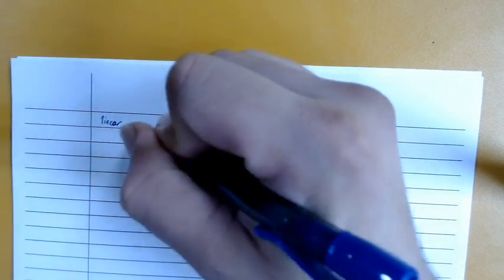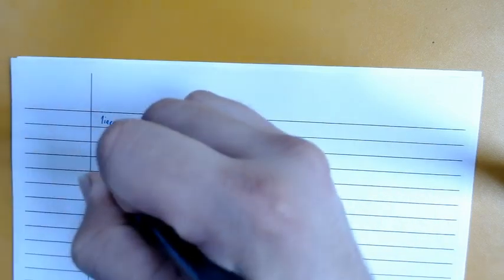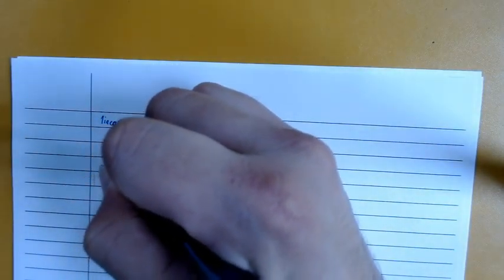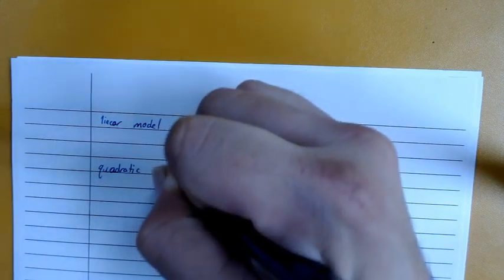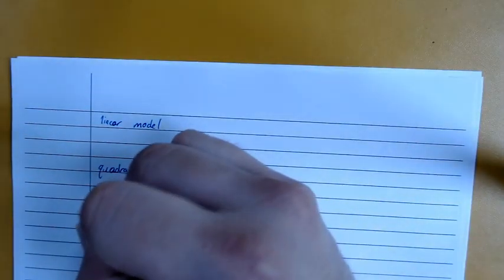Basically, they distill down something complicated into something much simpler, like a mathematical equation rather than a physical object or a set of objects, and then those equations can be manipulated and used to predict or to describe the situation. Now, there are lots of different kinds of models, but the ones that we're going to be looking at in this video are three of the most common ones that we'll see. That's the linear model, the quadratic model, and the exponential model.